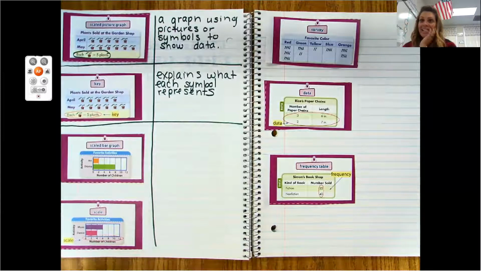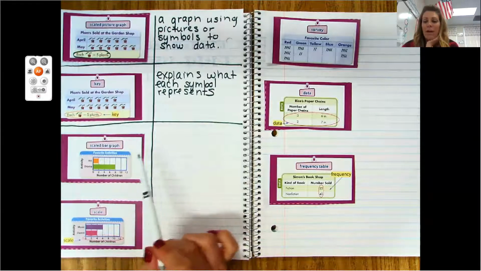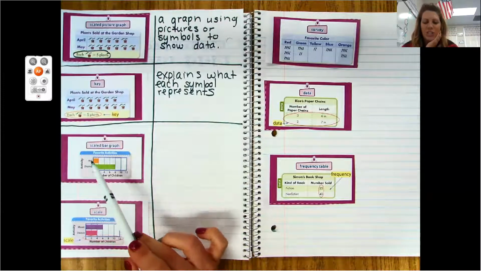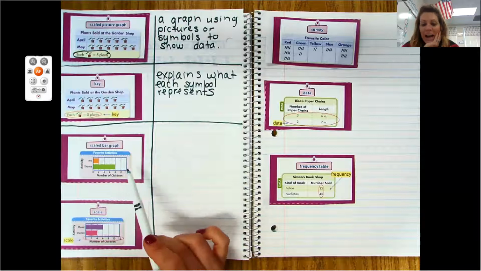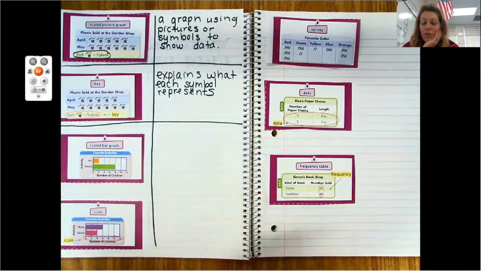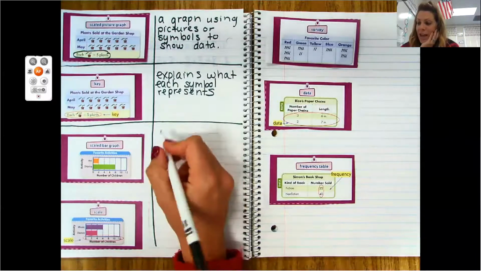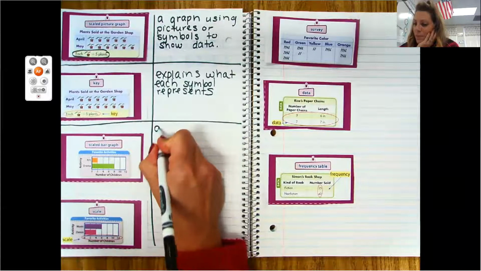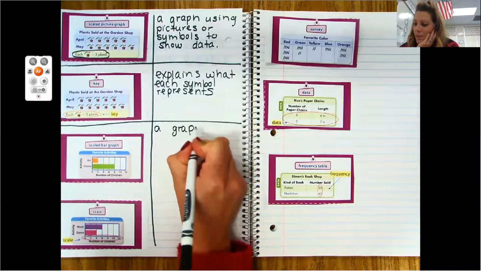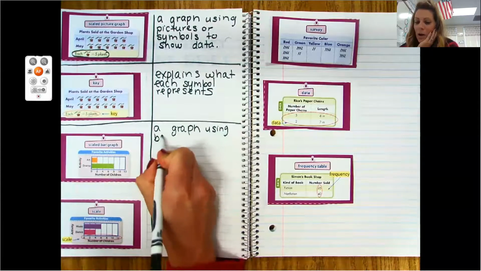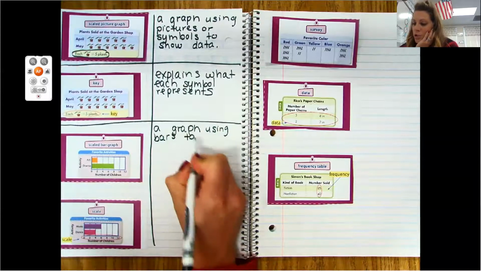All right, the next graph that we're actually going to talk about today is called a bar graph. They say scaled bar graph, but we can just say bar graph. So a bar graph is similar to a picture graph. It's a graph using, instead of pictures, it's using what? Bars to show the data. So for a bar graph, it's a graph using bars to show data.